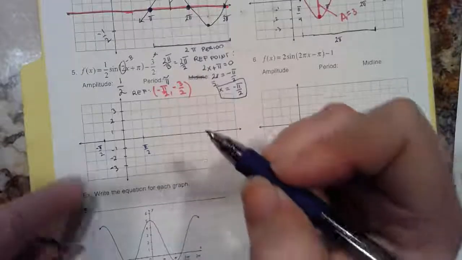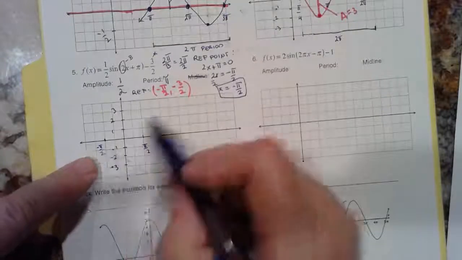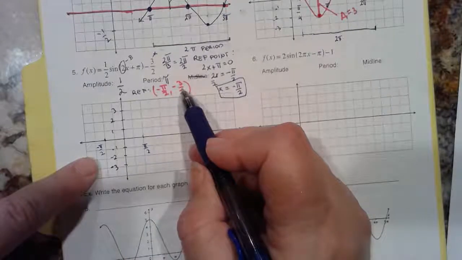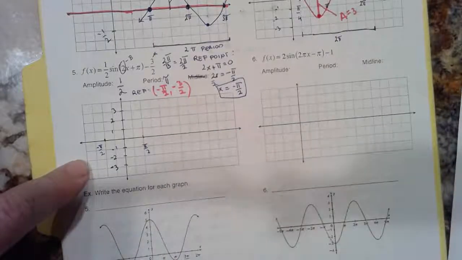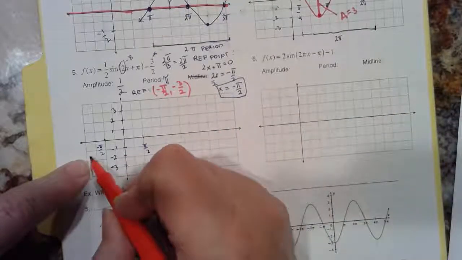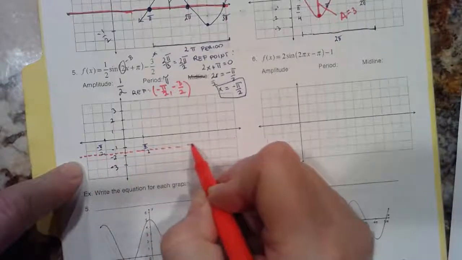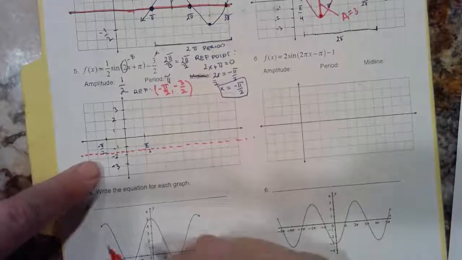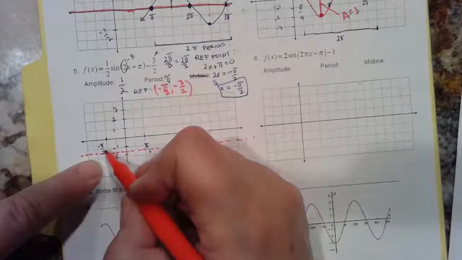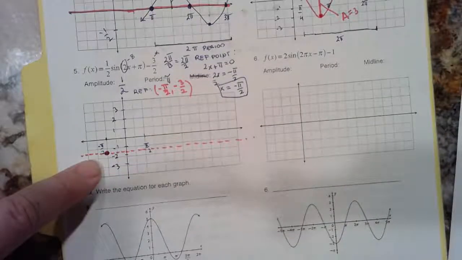So the first thing is it's negative pi over 2 and negative 3/2. So negative 3/2 is 1.5, so it's halfway. So my midline is between negative 1 and negative 2. That's my midline. So negative pi over 2 and negative 3/2. So this is my starting point. This is my reference point.